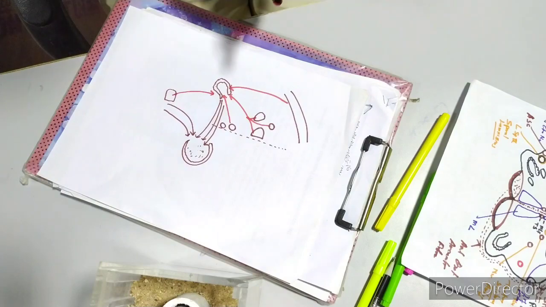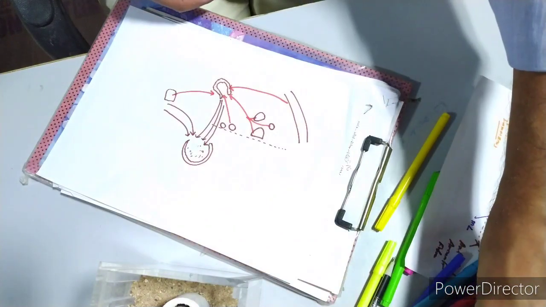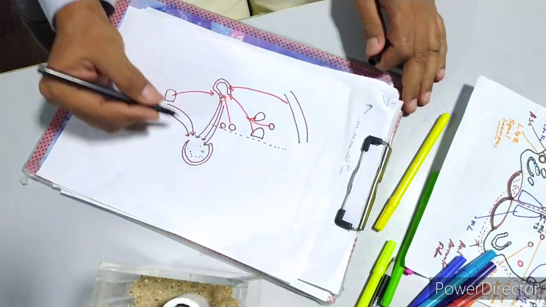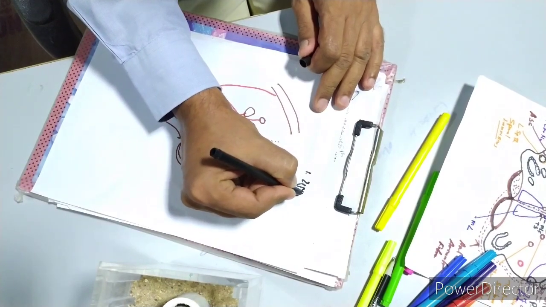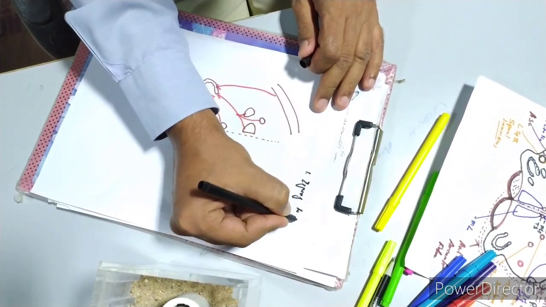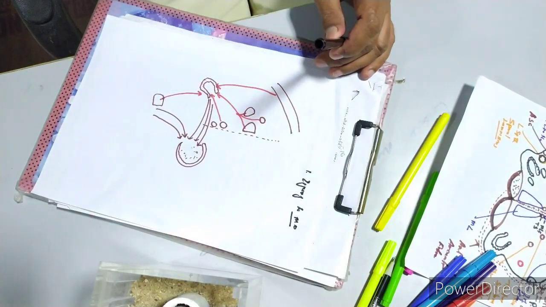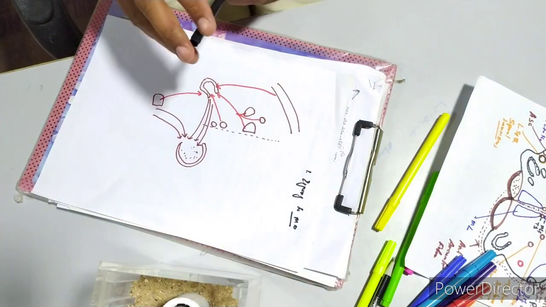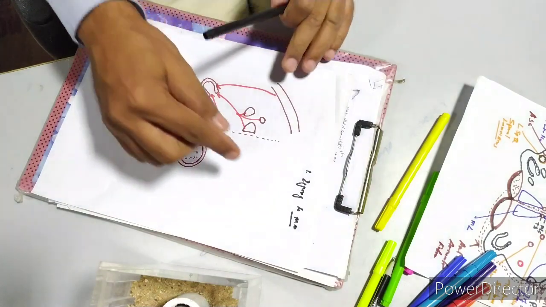Now, after this, we come to the applied aspect of the medulla oblongata. One is injury. Injury to the medulla oblongata: when a hard blow is given to the back of the neck or the lower part of the head, there may be a chance of injury to the medulla.